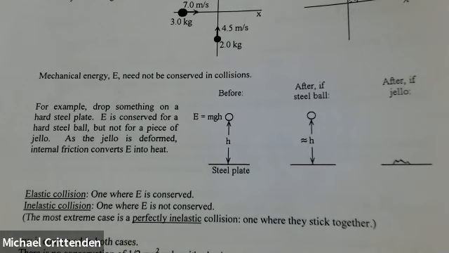Or another example would be if you fired a bullet into a block of wood that was big enough that the bullet does not come out the other side. Whenever you see anything like that, that is as far from conservation of kinetic energy as you can get.